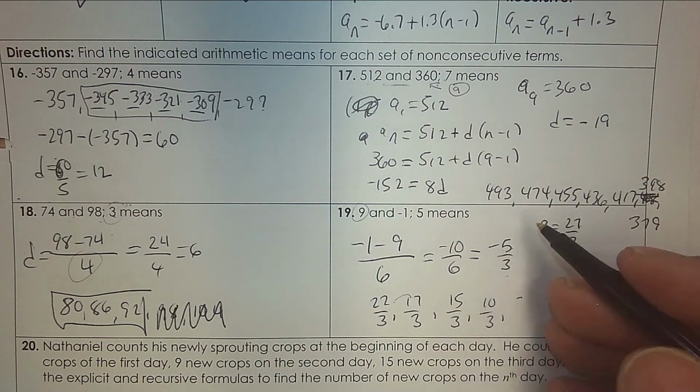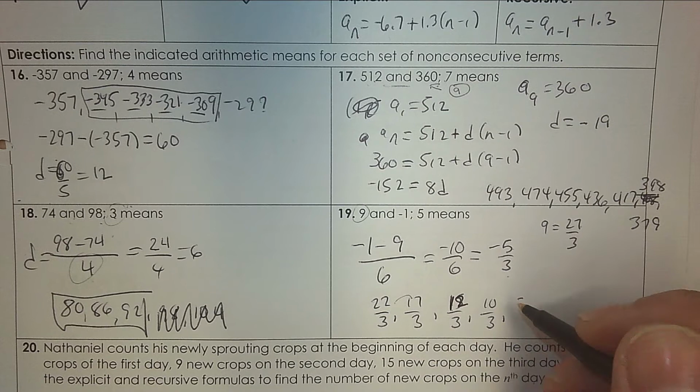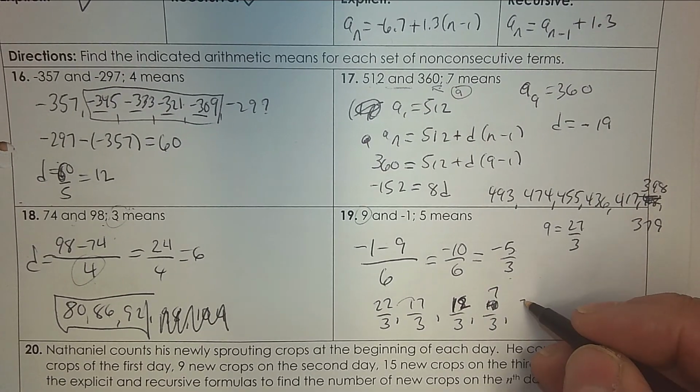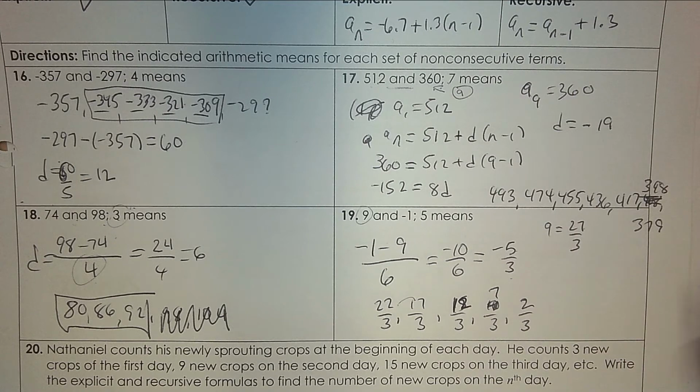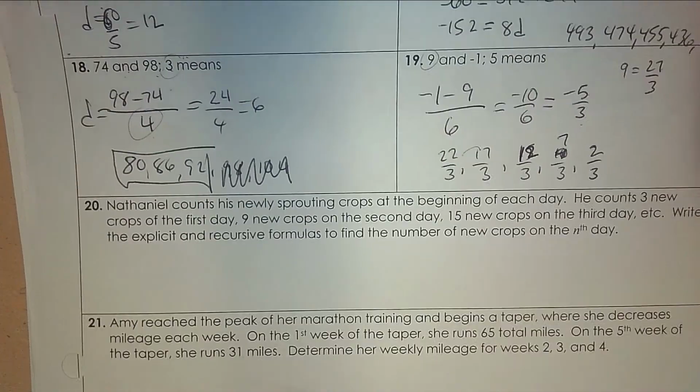Oh, wait a second. Take away 5 would be 12. I'm still not going to reduce it down. Take away 5 is 7. And then take away 5 is 2.